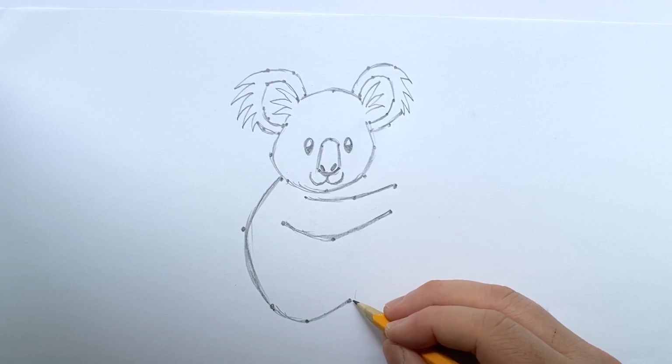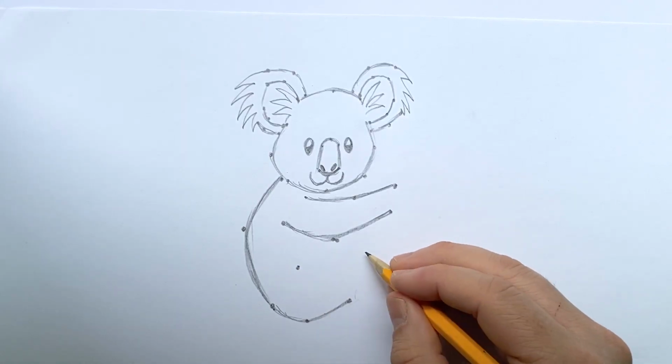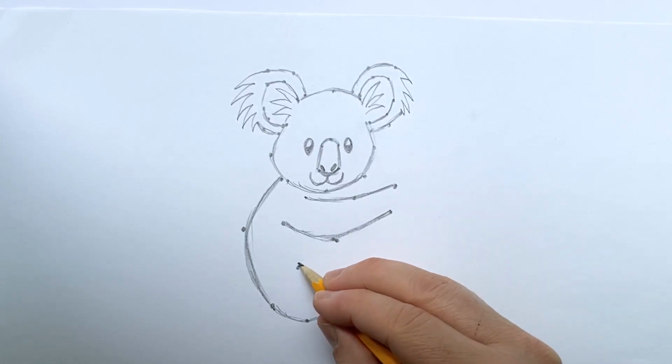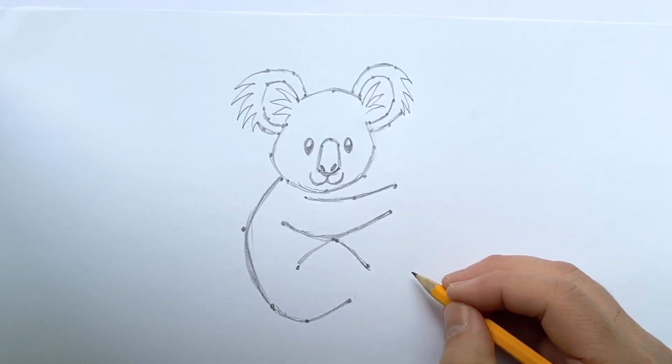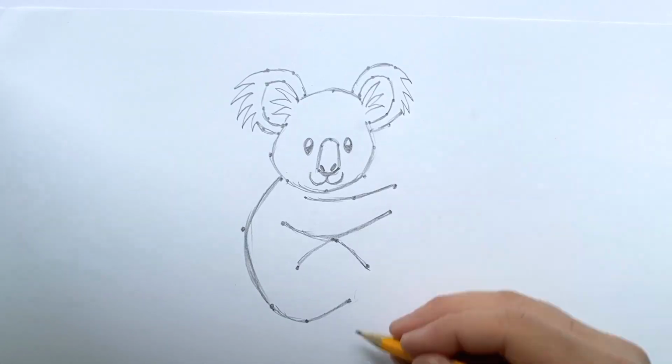All right, so we'll go ahead and put this hind leg on here. We'll put a dot here, and a dot there, and we're going to have a big arch, and that way we get that bending around so that it's touching the tree here. We're going to be drawing a little bit of a branch here.